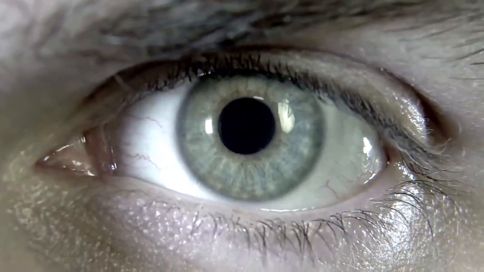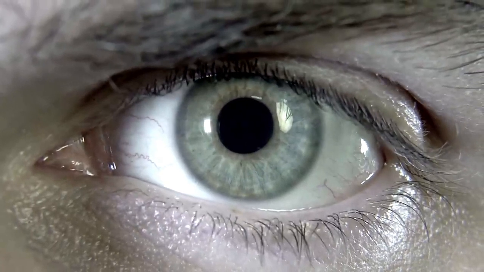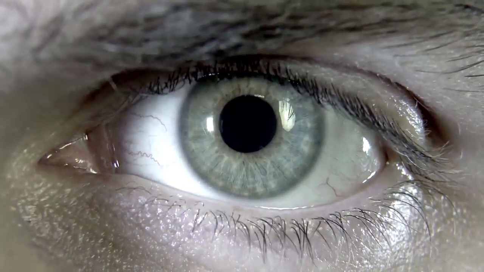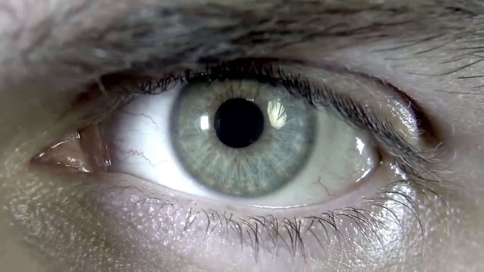That's all about the structure and function of human eye. We never know, after going through a lot of stages, we are finally able to see whatever we want to see.